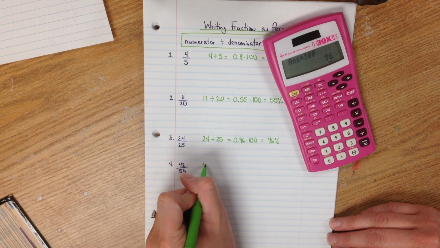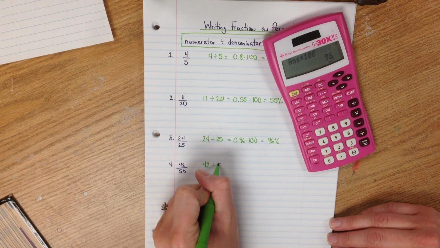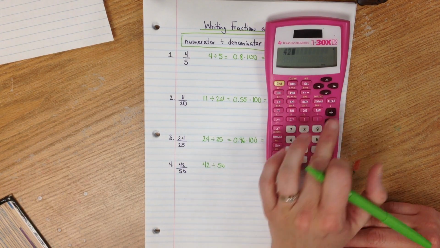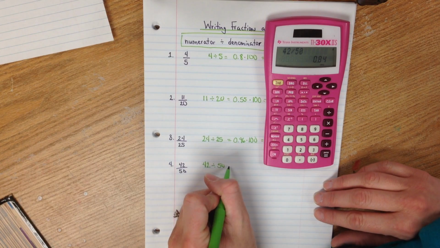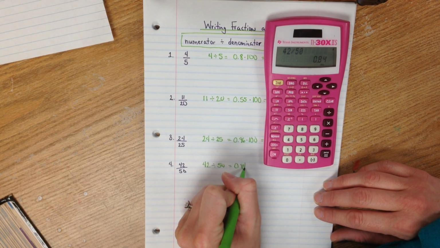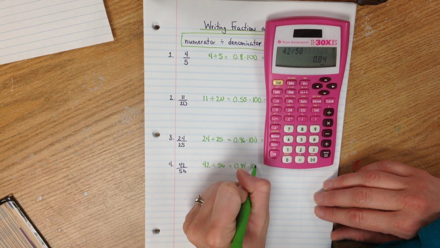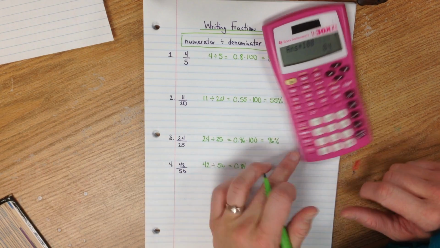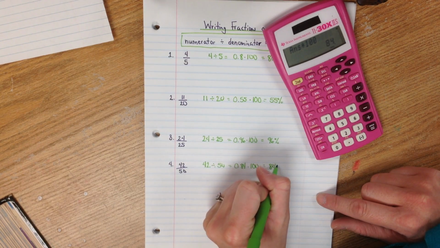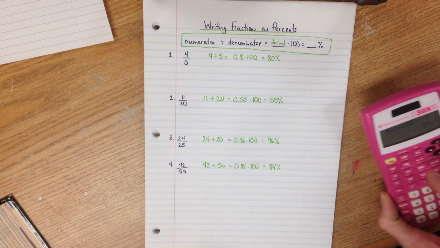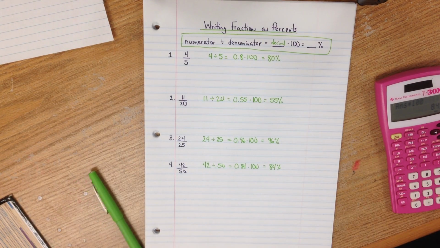All right, 42/50. I'm going to do 42 divided by 50. And that's giving me 84 hundredths. I'm going to multiply that times 100, and I get 84%. So that's how you take fractions and write them as percents.